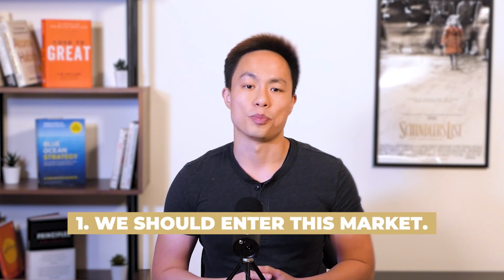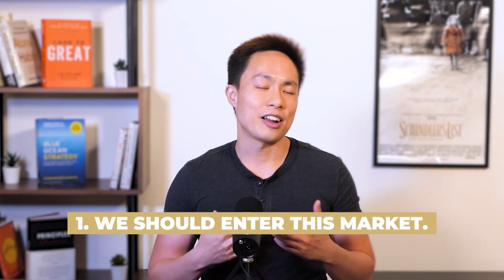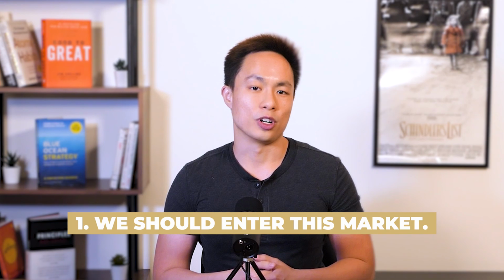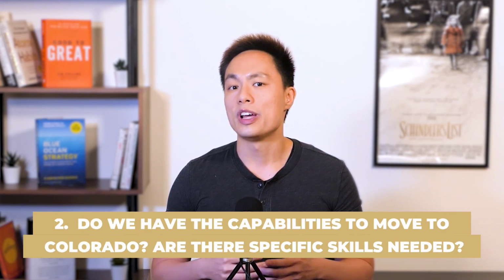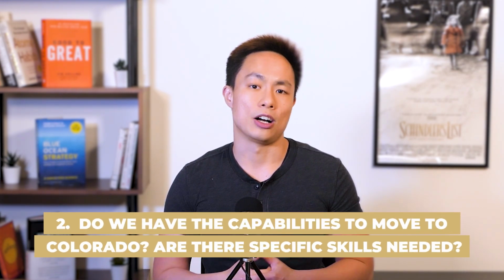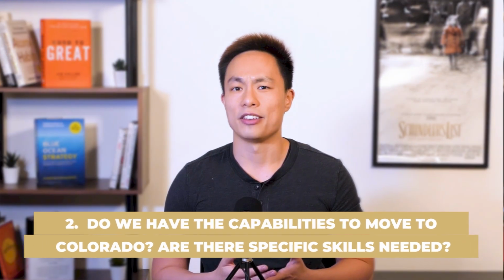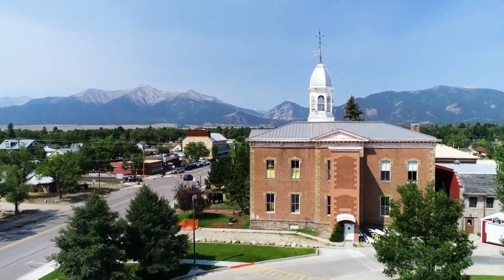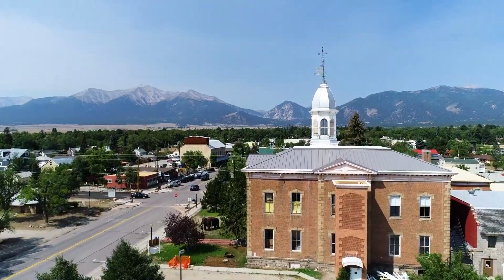So we've addressed question number 1 and determined that we should enter this market from a financial perspective. Now I tell the interviewer I would like to move back to my framework and move on to question number 2. Do we have the capabilities to even move to Colorado? Are there specific skills needed? In order to understand this, I'd like to explain that I want to learn how homes in Colorado are unique.